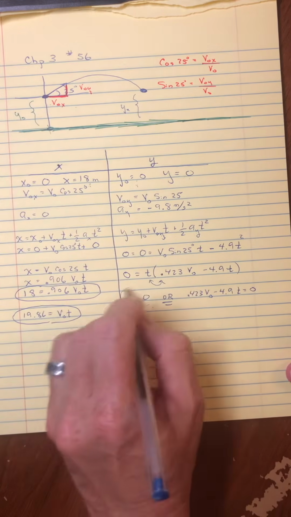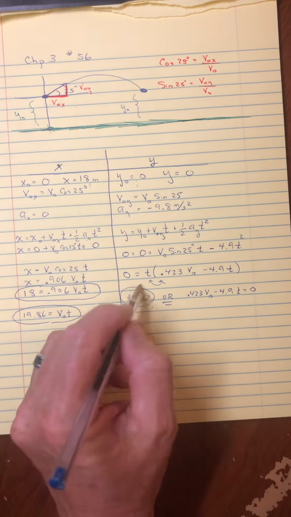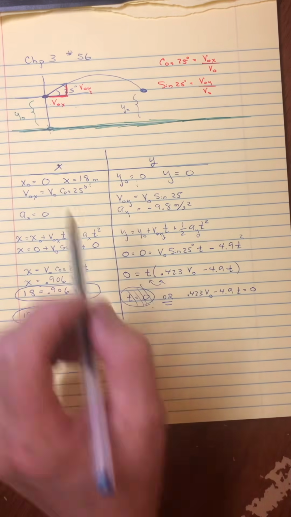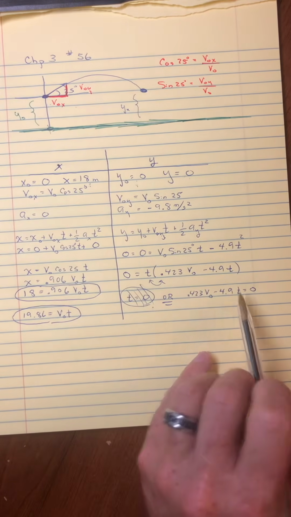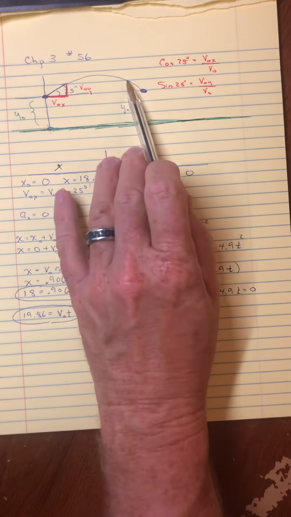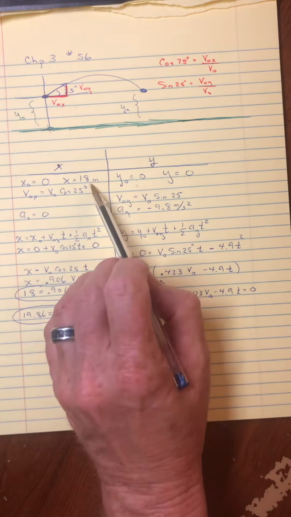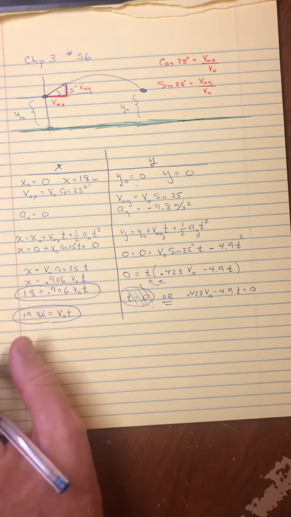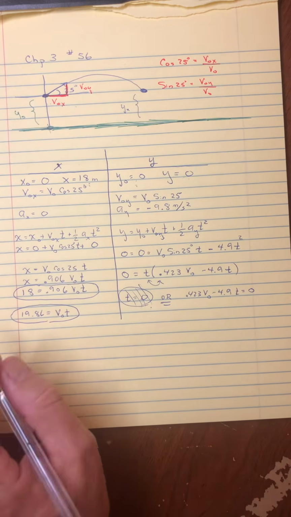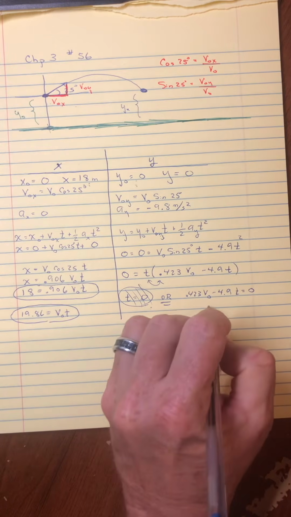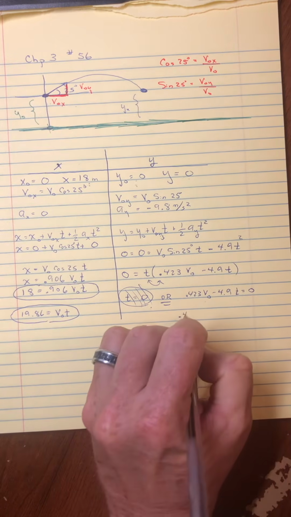So, of course, this is a solution, not a surprise. I'm going to cross it out, though. It's not the one I'm interested in. The one I'm interested in is the other moment in time right here where the football is also at a height of 0. That's where it's caught by the receiver 18 meters downfield. Okay, so knowing that, I could then start to do my math.